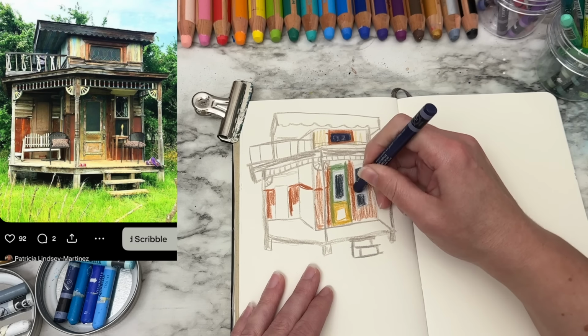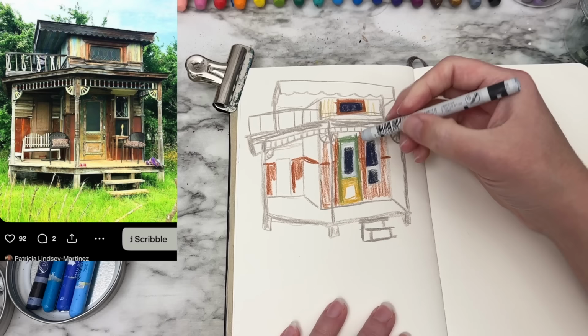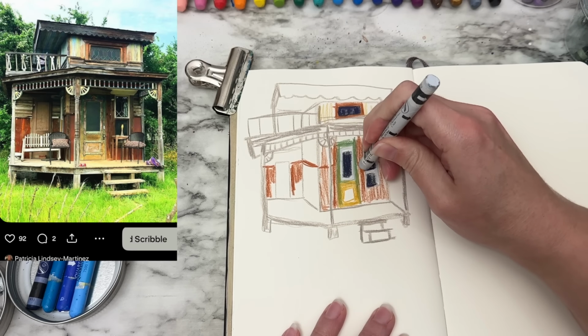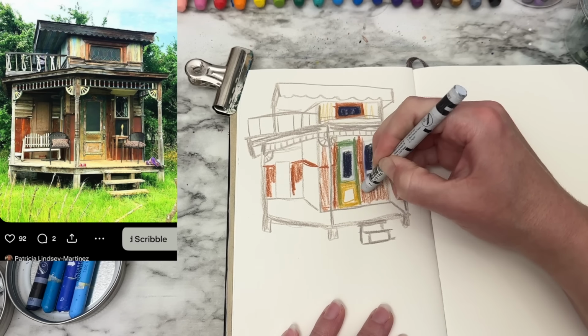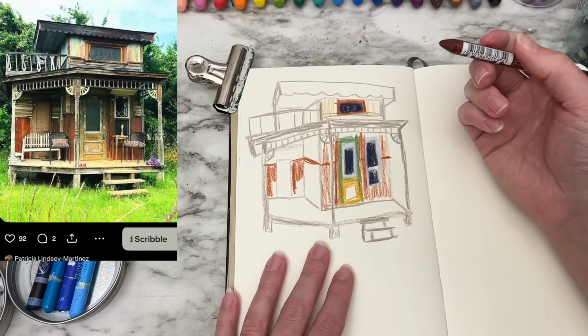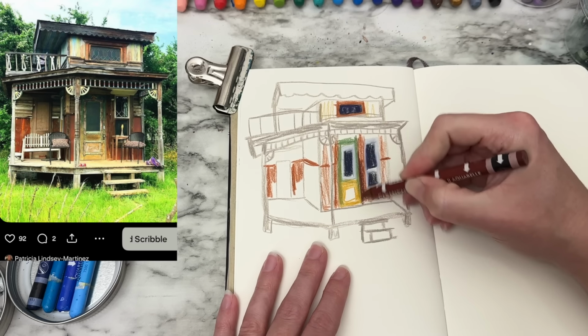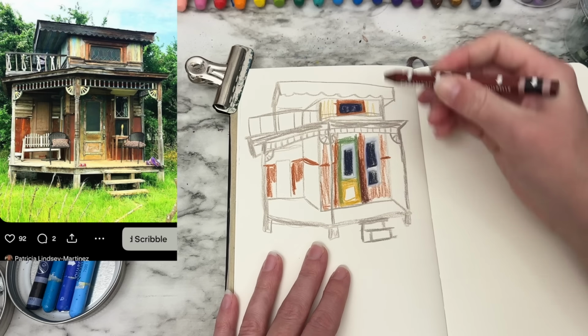Oop, messed up a little bit. Maybe I can go back over this. Just go back over it. What do we think? I really like how this is looking. Even though I've kind of messed up a few things on it, it's adding character, and there's a lot of character in this house already.